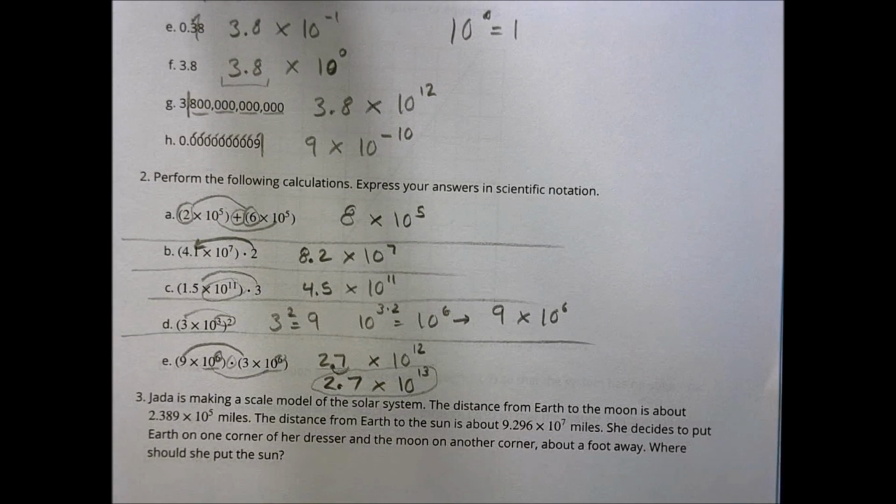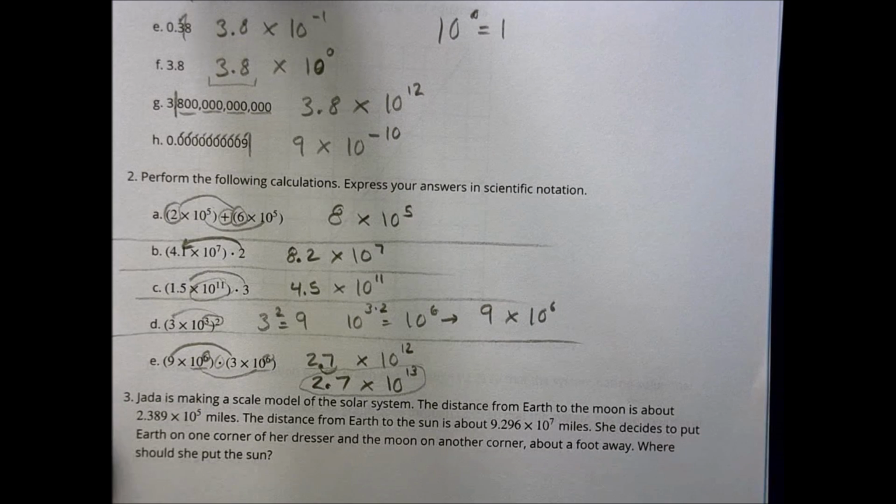Alright. Jade is making a scale model of the solar system. The distance from Earth to the Moon is about 2.389 times 10 to the 5th miles. The distance from the Earth to the Sun is about 9.2 times 10 to the 7th miles. She decides to put Earth on one corner of her dresser and the Moon on another corner, about a foot away. Where should she put the Sun?